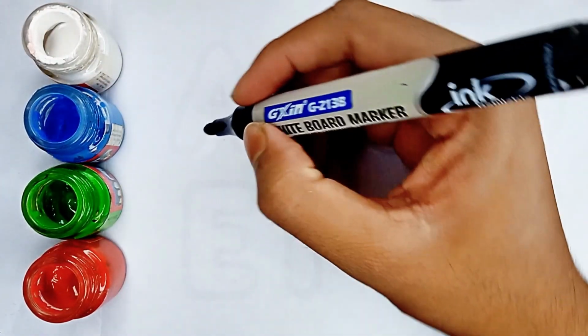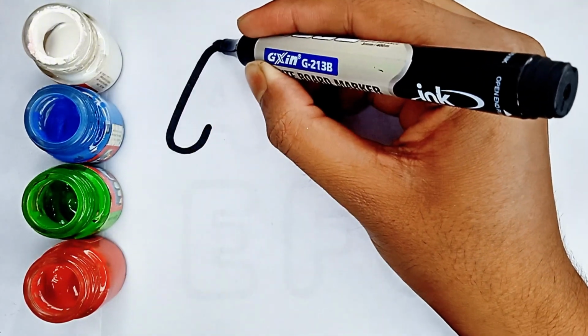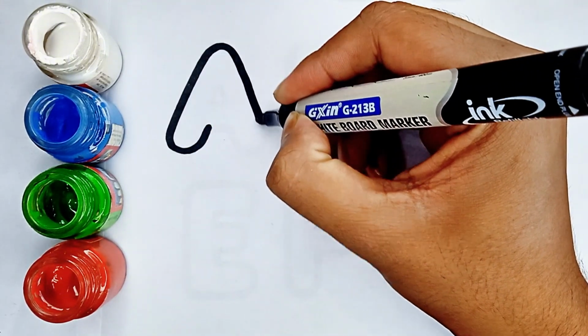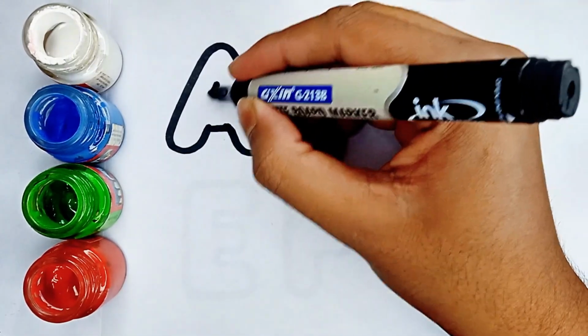This is black color marker. Now I am drawing letter A. A is for apple.